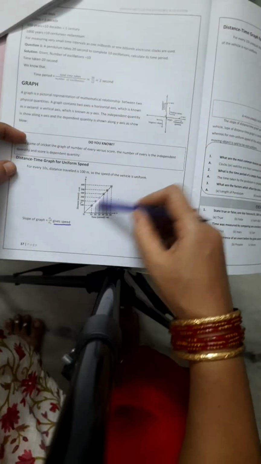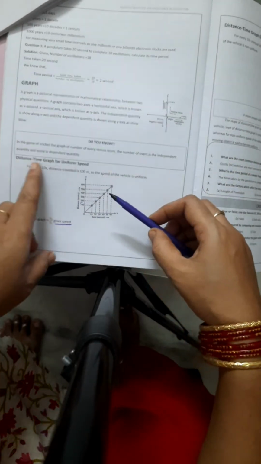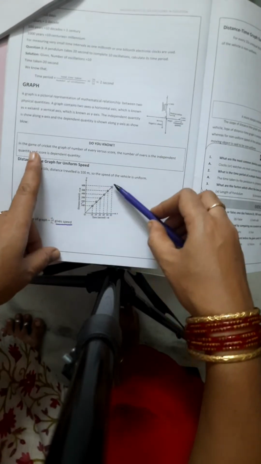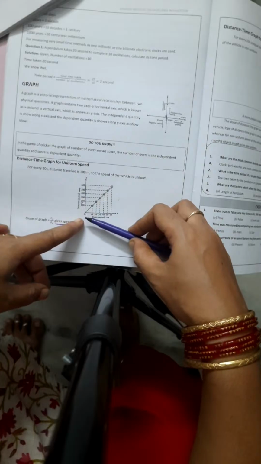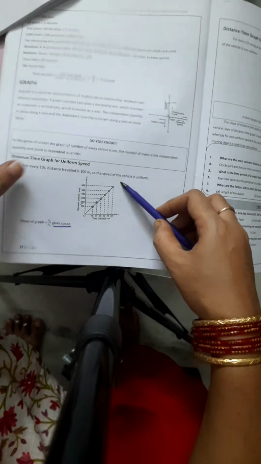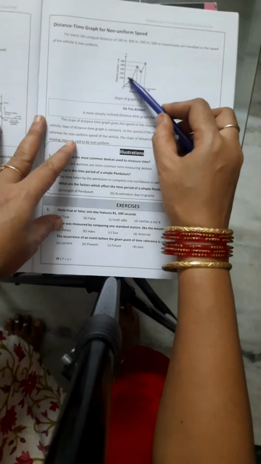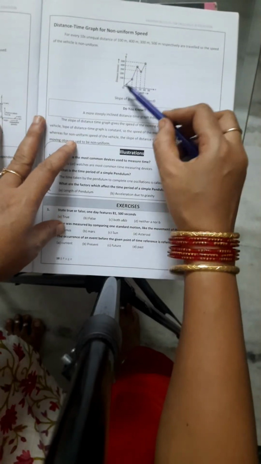Now, the distance-time graph of non-uniform motion. Here they can ask one more bit: how does the graph look for uniform speed? The graph is a straight line. If you remember, I told you the graph is a straight line passing through the origin. It will start from the origin and be a straight line for uniform speed. When it is non-uniform, it's a zigzag line. Non-uniform means speed is increasing and decreasing, so it will be a zigzag line.